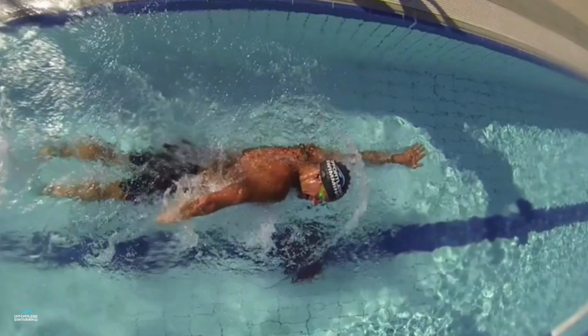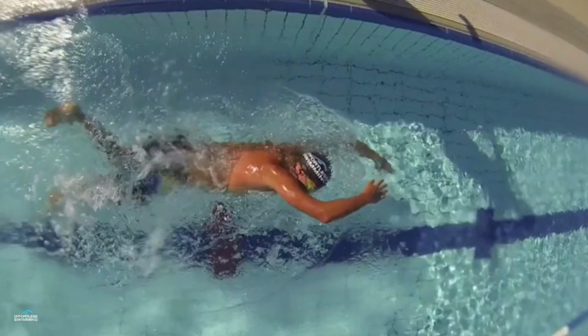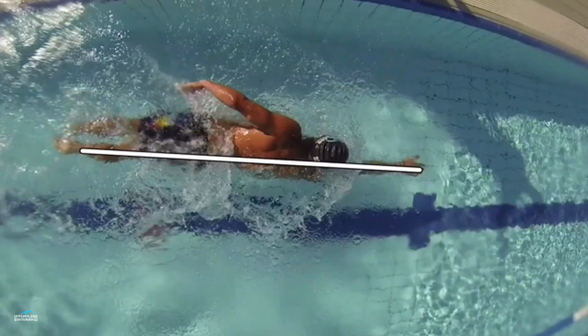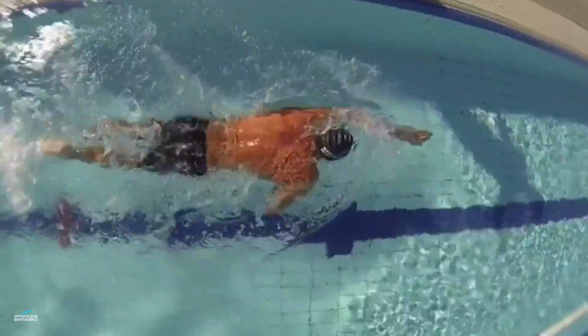So you can see that same straight line all the way through his body there. Right side, same thing, in line with that shoulder, extends straight forwards. Again, nice straight line through the body. So it's like he's swimming down a very narrow corridor.